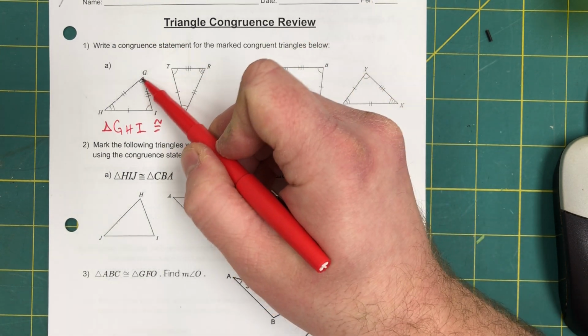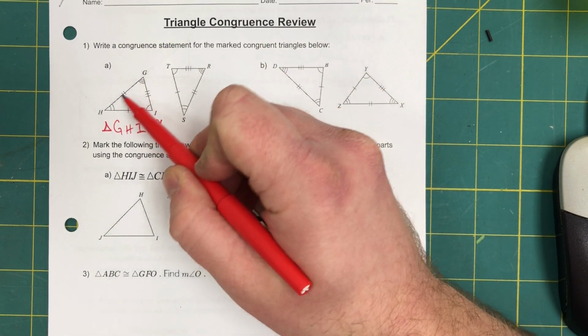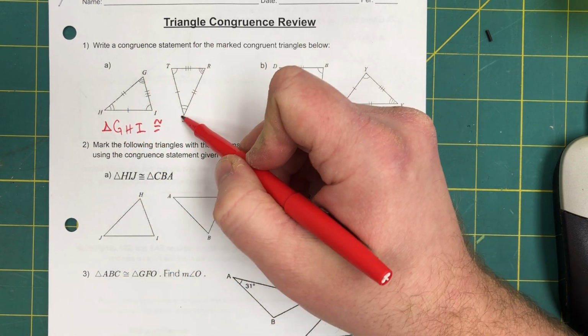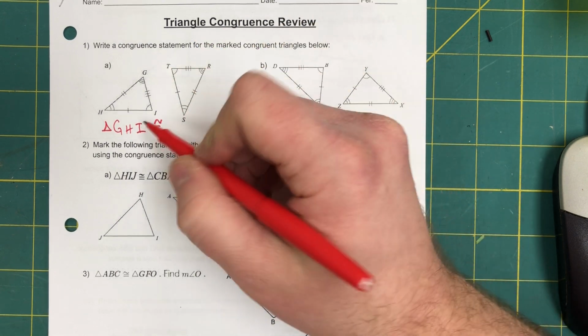So G was the triple, and it crossed the double line to get to H, right? So I want to start at the triple and cross the double. So R, S, and then T will be the last one.